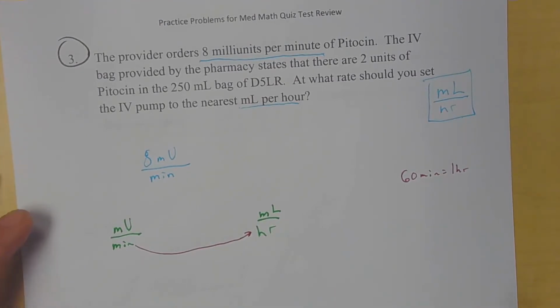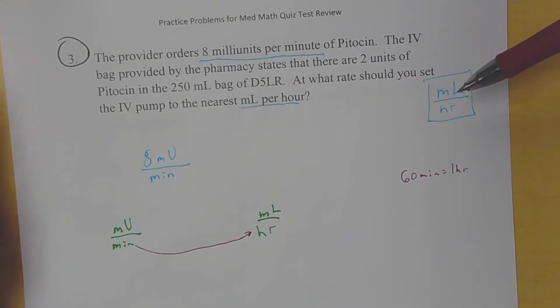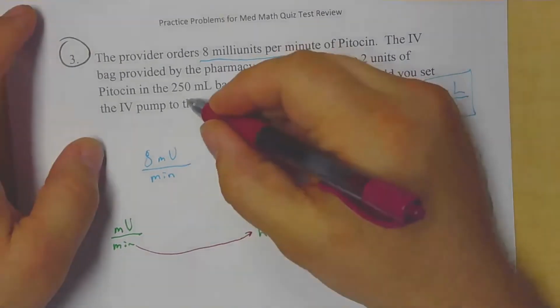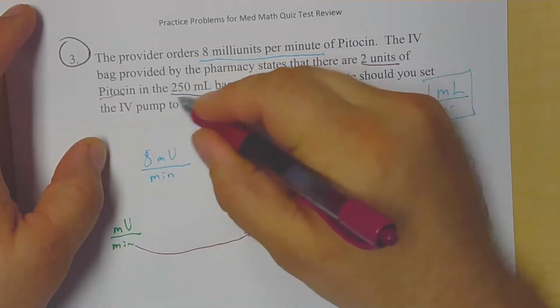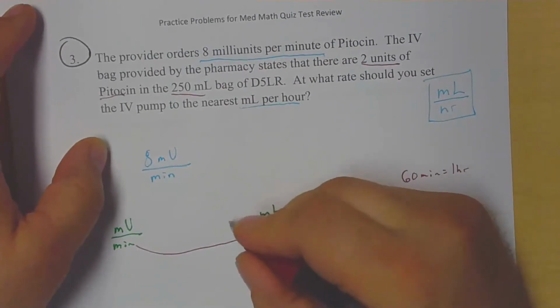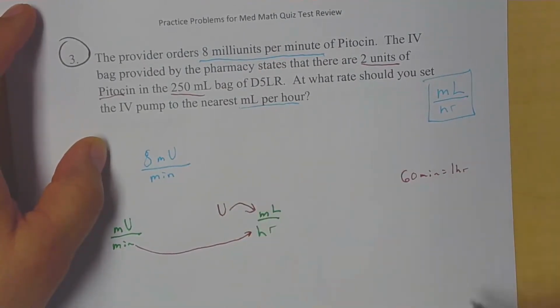Okay? Then I've got to turn milliunits into milliliters. I look at this problem, I don't see anything that relates milliunits to milliliters. But I do see milliliters here. I see that there are 2 units of Pitocin in 250 milliliters. So in other words, I can turn units into milliliters.